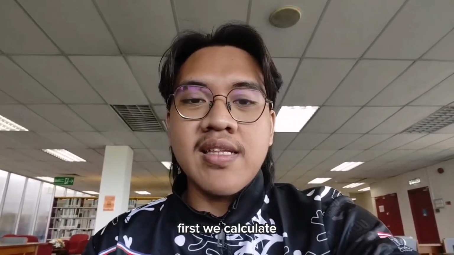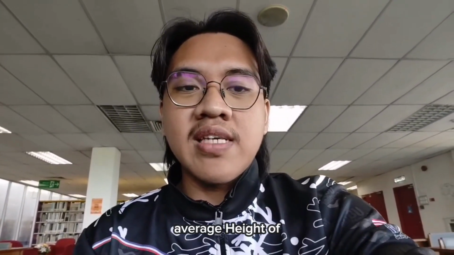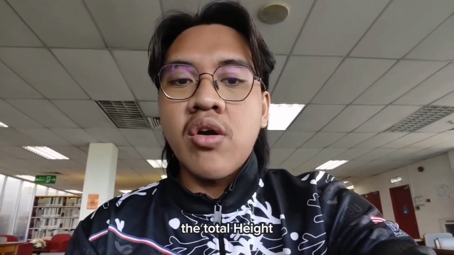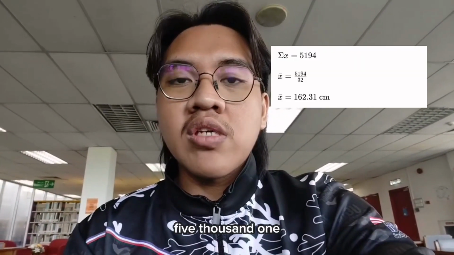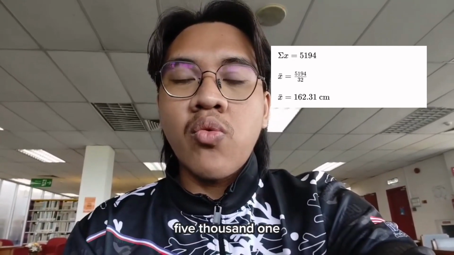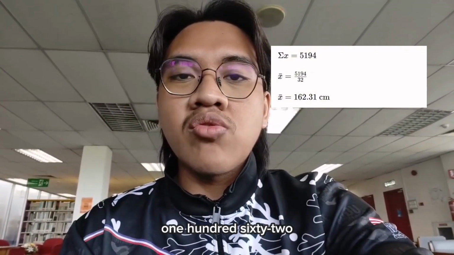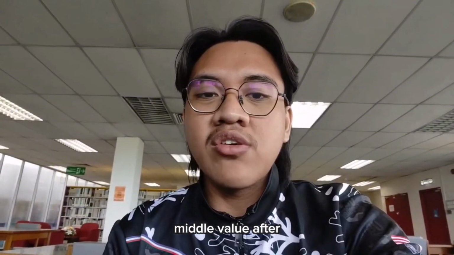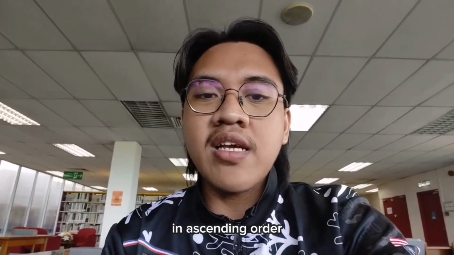First, we calculate the mean, which represents the average height of the students. The formula for mean is the total sum of all values divided by the number of observations. The total height of all 32 students is 5,194 centimeters. When we divide 5,194 by 32, we obtain 162.31 centimeters.